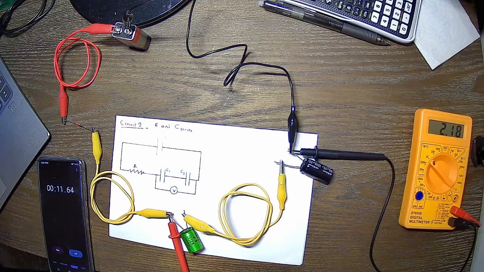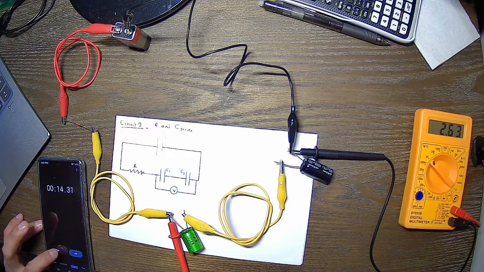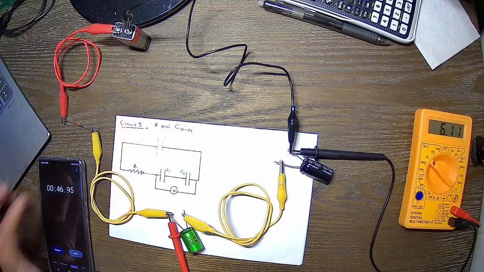All right, and so the last one took about a minute, so we should expect less than a minute to get to 6 volts. Almost there. All right, 46.95.